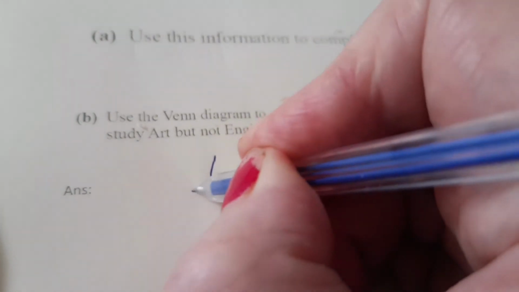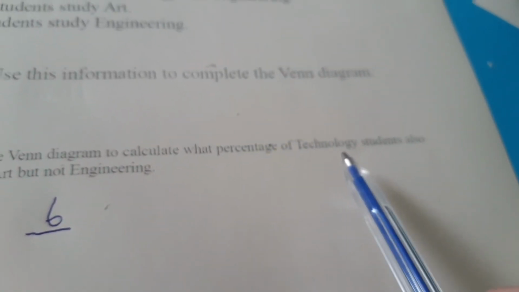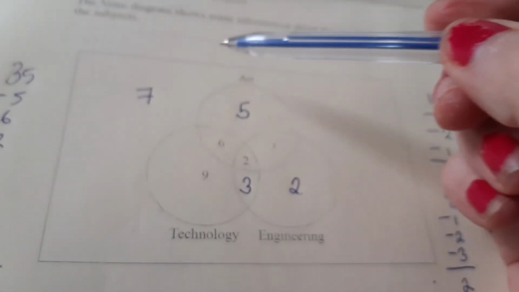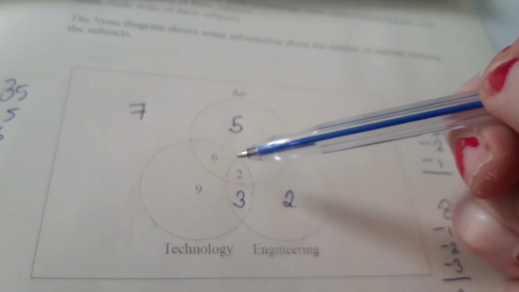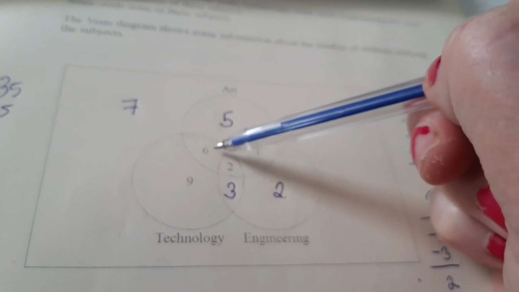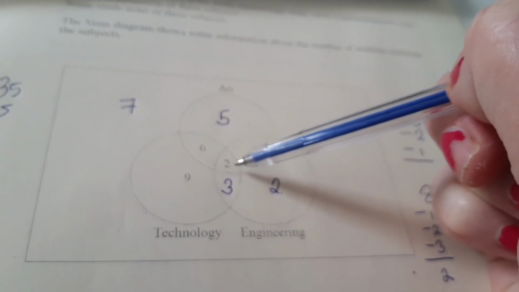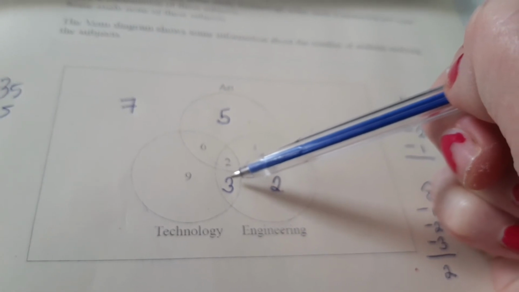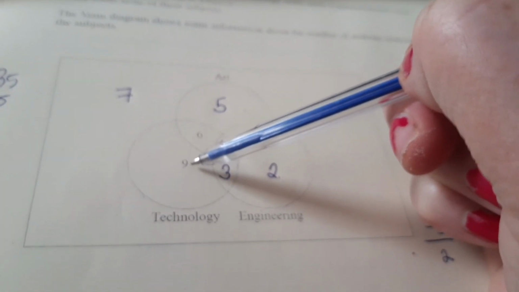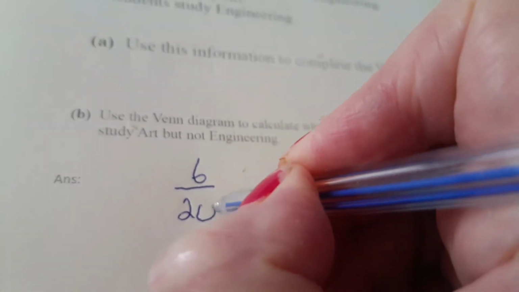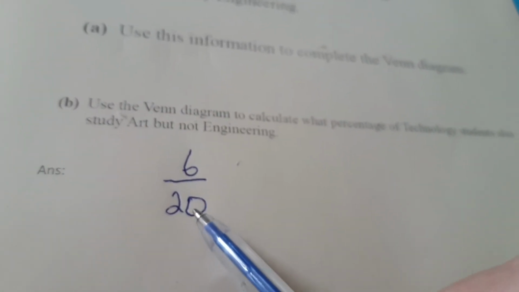So there's 6 people, and how many people do technology altogether? Well, the people who do technology altogether are 6 and 2 is 8, and 3 is 11, and 9 is 20. So the fraction of people that do that combination is 6 out of 20.